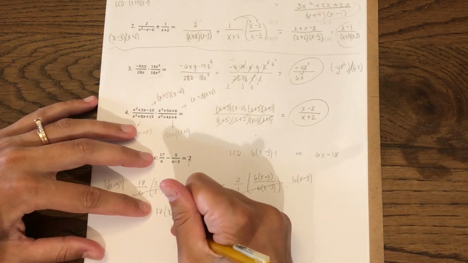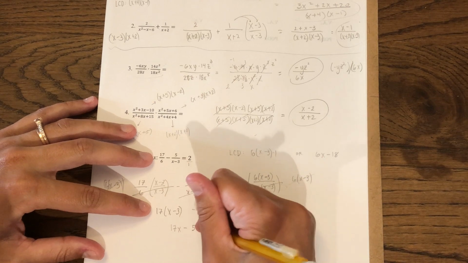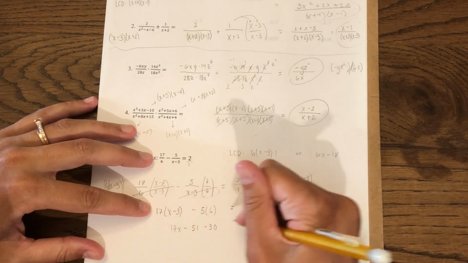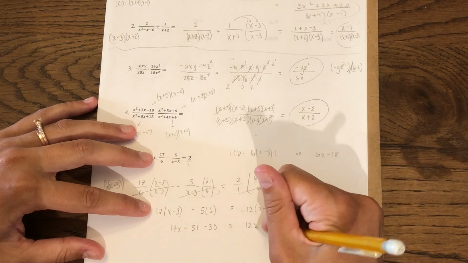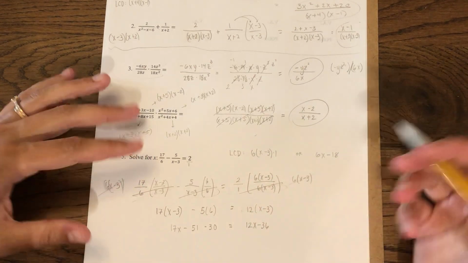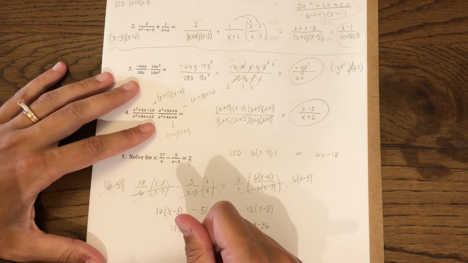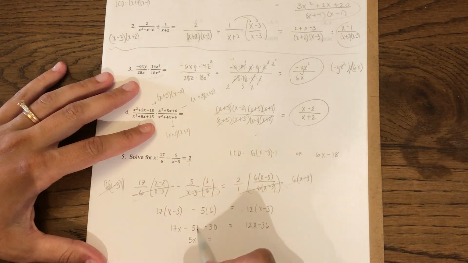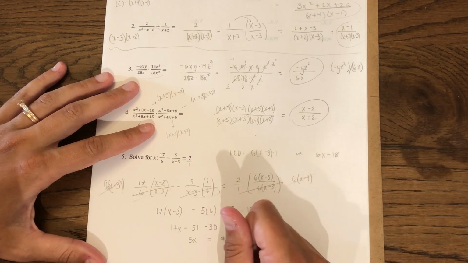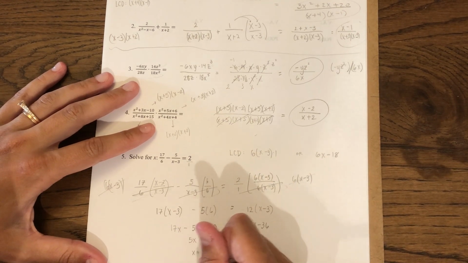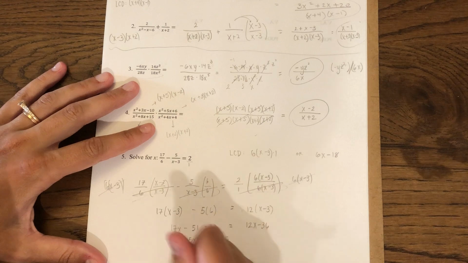So 17x minus 51 minus 30 equals 12x minus 36. Bring x over, this is 5x. We need to add 81 to the right side. Negative 36 plus 81 is 45. So x comes out to 9.